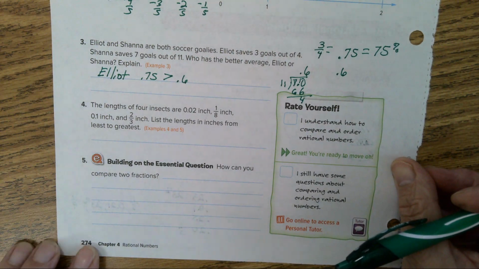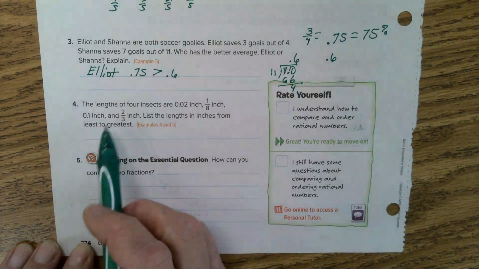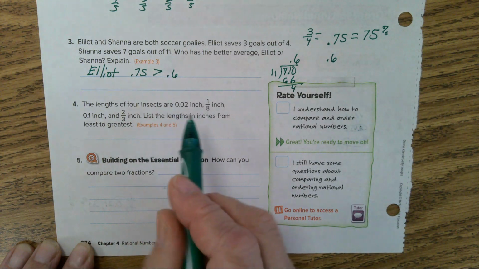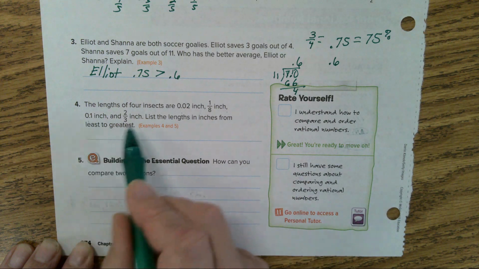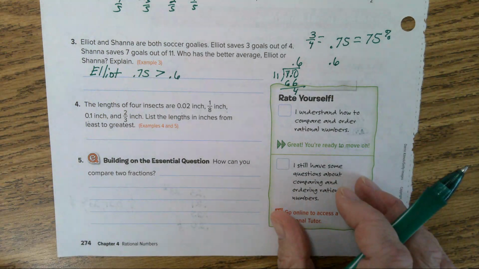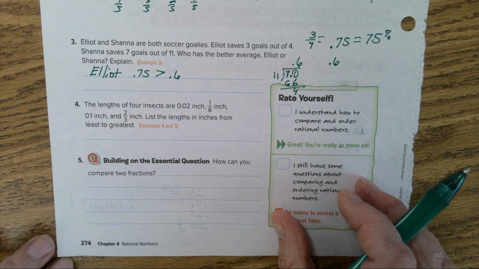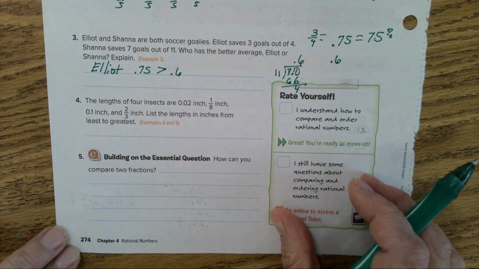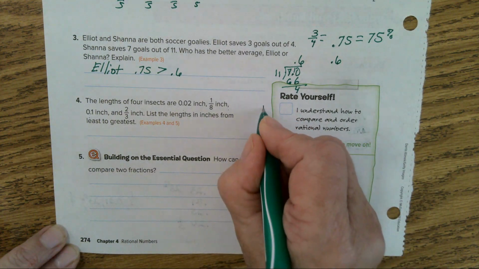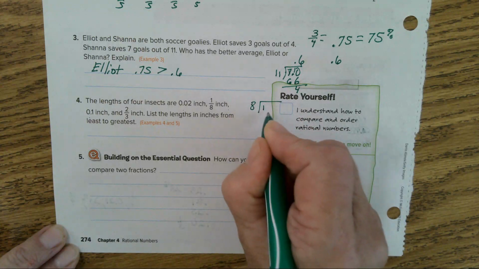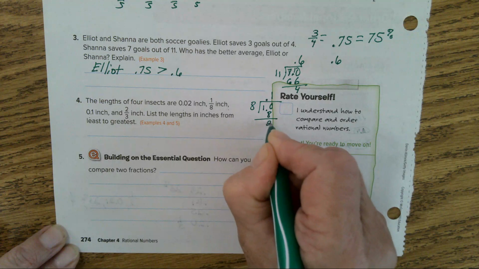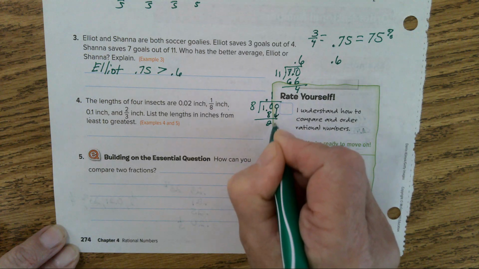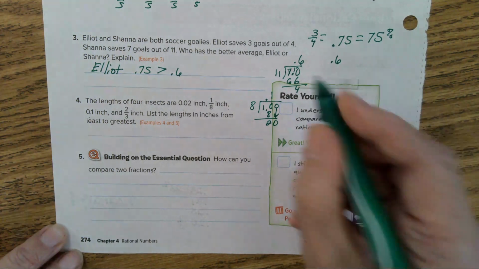You don't. Number 4, the lengths of 4 insects are 2/100ths of an inch, 1/8 of an inch, 1/10 of an inch, and 2/3 of an inch. List the lengths in inches from least to greatest. Okay, so I need 1 divided by 8. We'll go into that once, subtract, add a 0, bring it down. 8 goes into 20 twice.